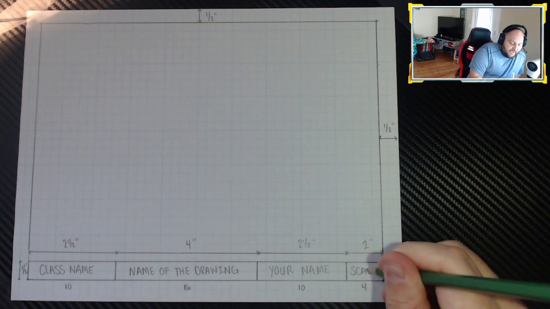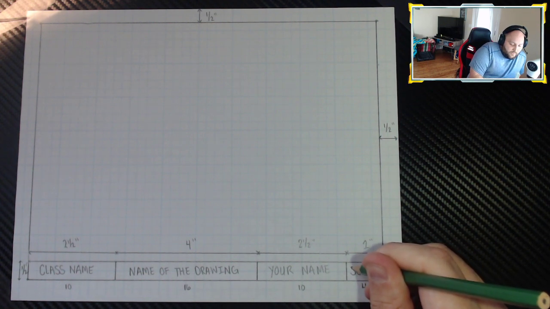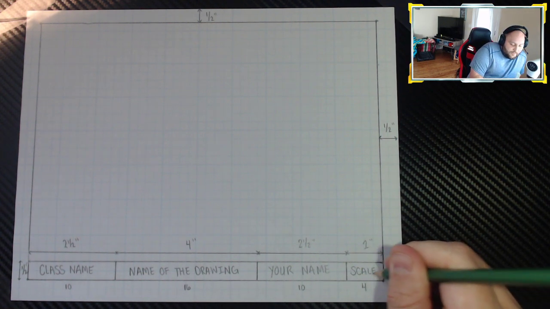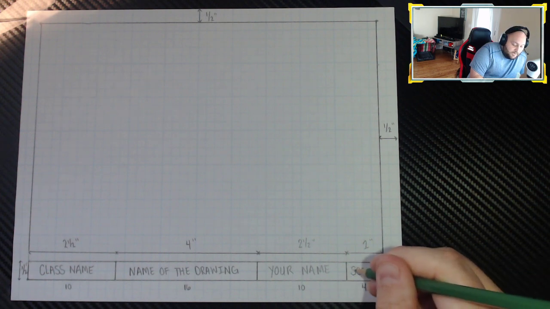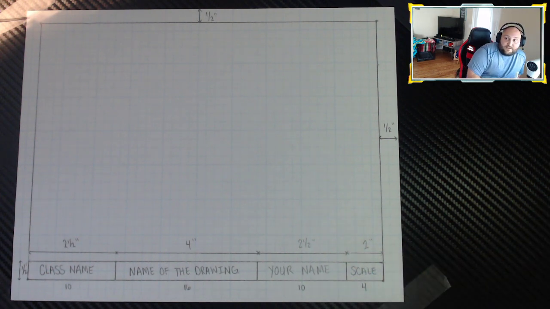So we're going to have a scale. So things like 1/4 of an inch is equal to 1 foot will be here, or 1/8 of an inch is equal to 10 feet. All right, so once we get into scale, that block will make more sense. And that's pretty much it, guys.